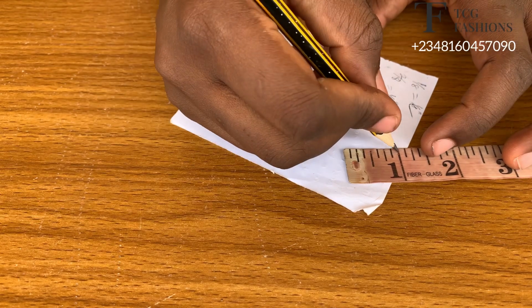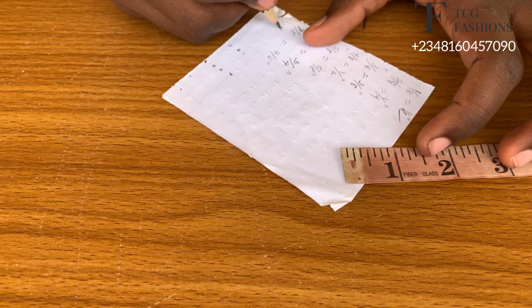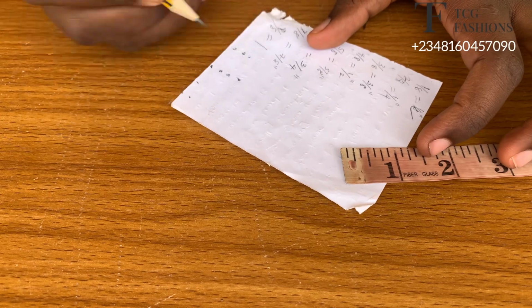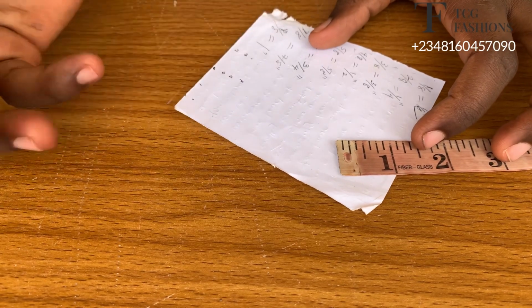So this is the last line, which is 8. So 8/8. 8 divided by 8, what do we have? 1. So we have arrived at 1 inch.